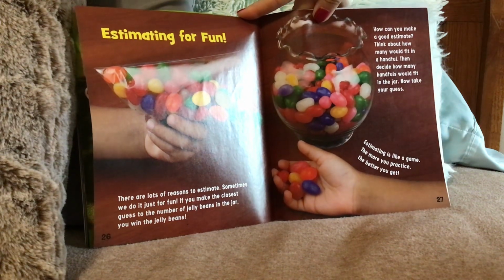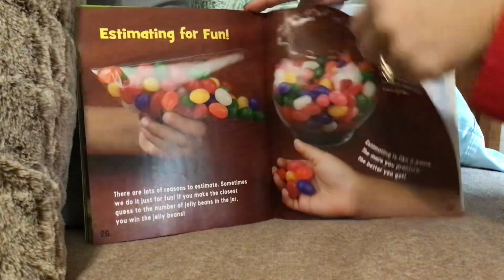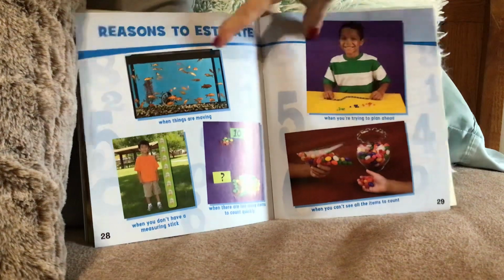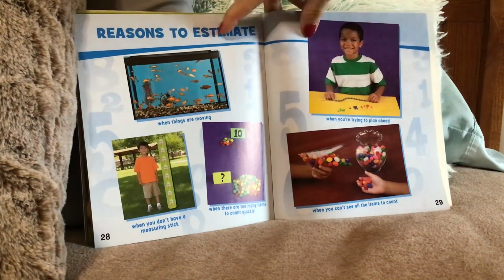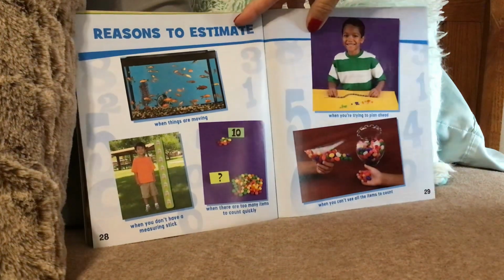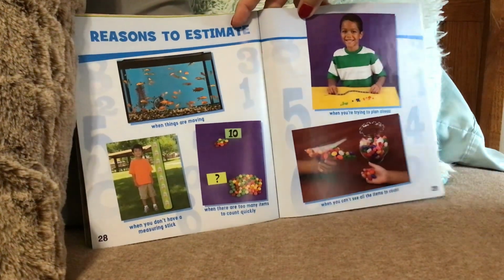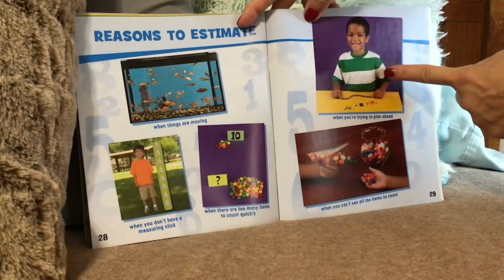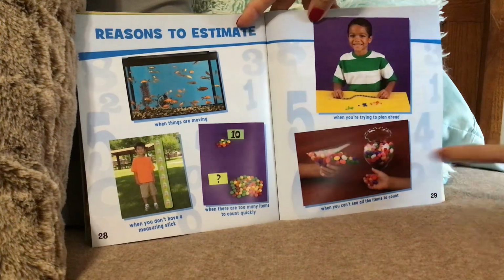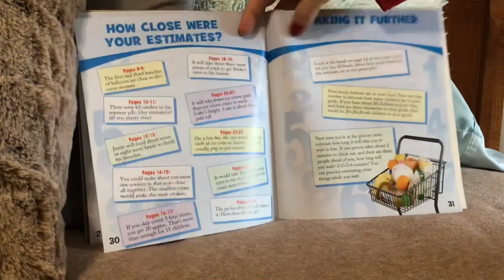Estimating is like a game. The more you practice, the better you get. Reasons to estimate: when things are moving, when you don't have a measuring stick, when there are too many items to count quickly, when you are trying to plan ahead, and when you can't see all of the items to count. Those are all very good reasons.